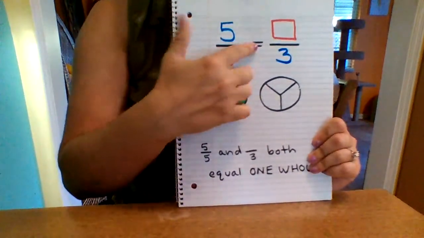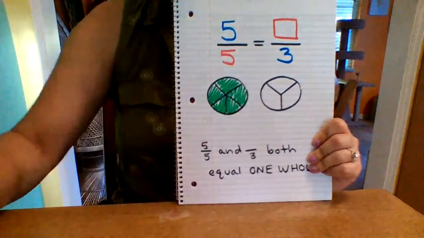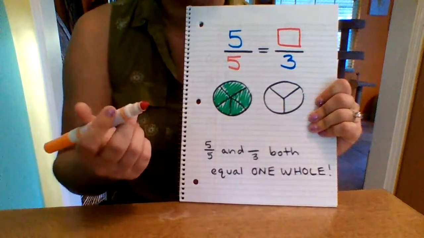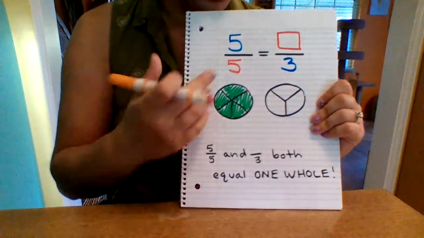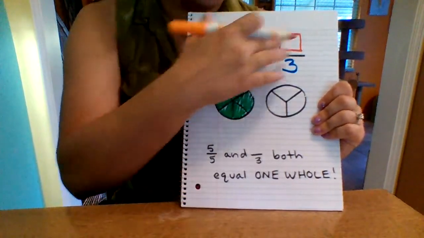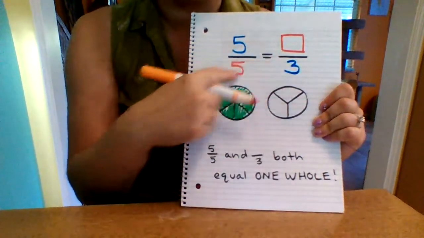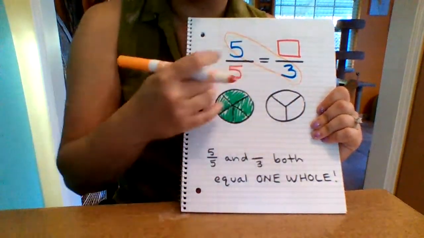5/5 equals blank thirds. We don't know how many thirds. So we're going to do exactly what we just did on the last page. We're going to use what we know about cross multiplication to solve this problem. Now, I don't want to go this way first because I can't do 5 times nothing. This isn't going to help me. So I start with the two numbers I do have.